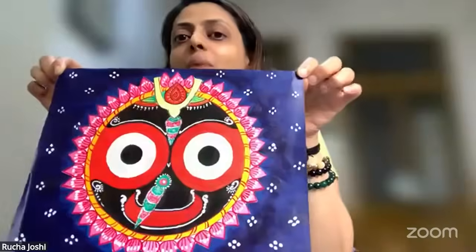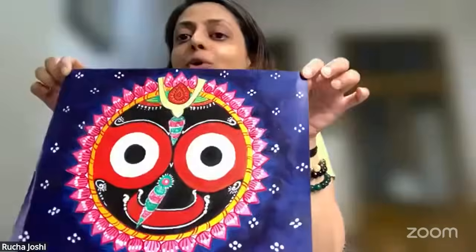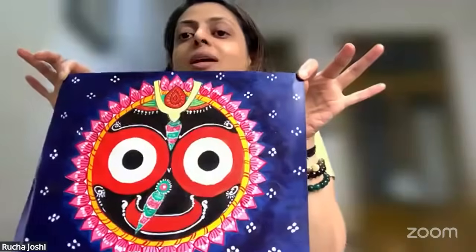If you go to Puri, in all the shops and places around Puri, you will see this form of painting of Lord Jagannath on paper, on cloth, as wall hangings, on flower pots, on everything. This is a very famous and popular form of Lord Jagannath, which we are going to learn today and tomorrow.